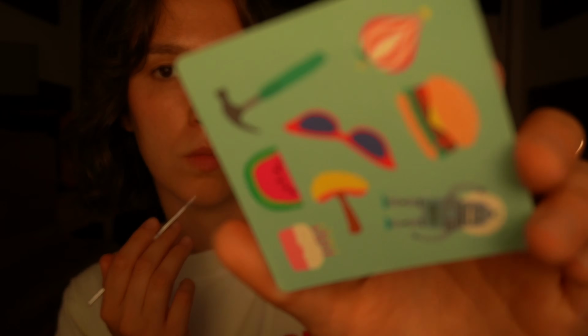Okay. If you could have a bath full of one of these things, what would you choose? You want to run through them, so we have the hammer, the hot air balloon, the burger, the sunglasses, the watermelon, the birthday cake, the mushroom, and the robot. Okay, if you had to be best friends with one of these things, which would you choose? Okay, if you had to use one of these as a mode of transport, which one would you choose?